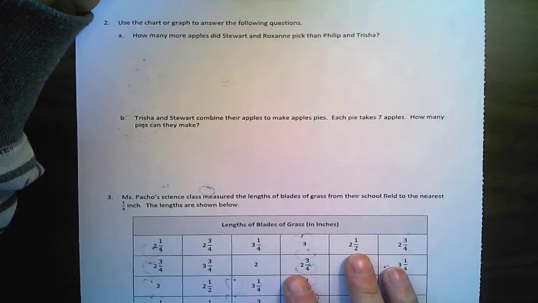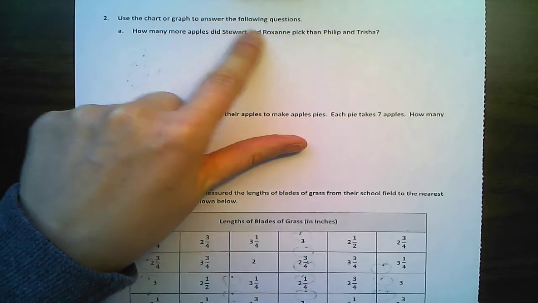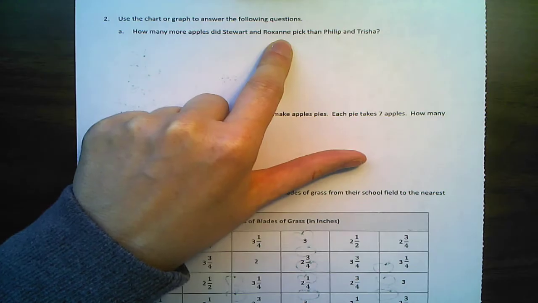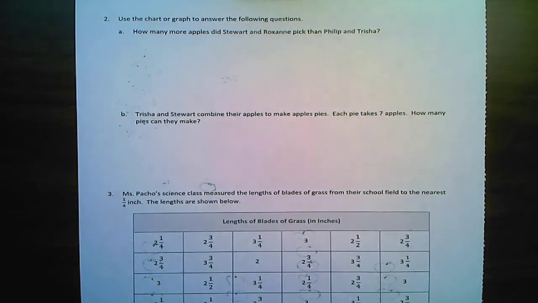All right. Let's flip, and now we're going to analyze our data. Analyze data to problem solve, right? Okay, it says use the chart or graph to answer the following questions. How many more apples did Stuart and Roxanne pick than Philip and Trisha? Let us write our sentence at the bottom. We're going to start with that, and then we can solve that problem.